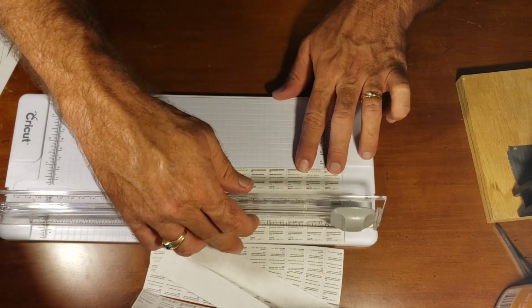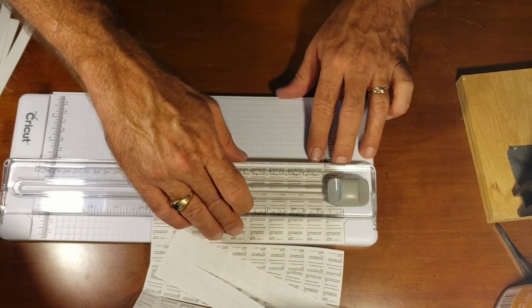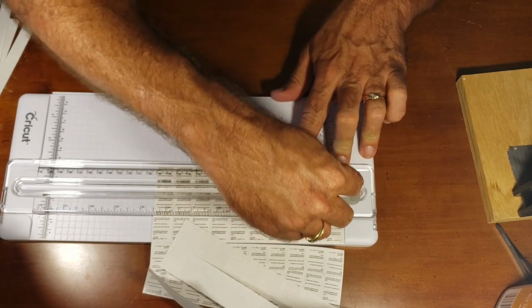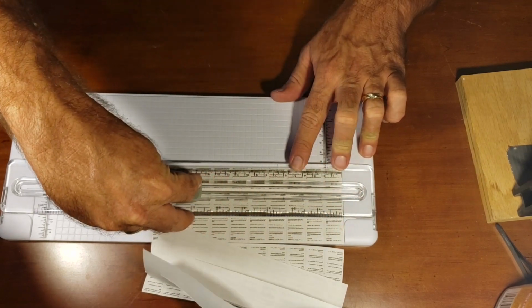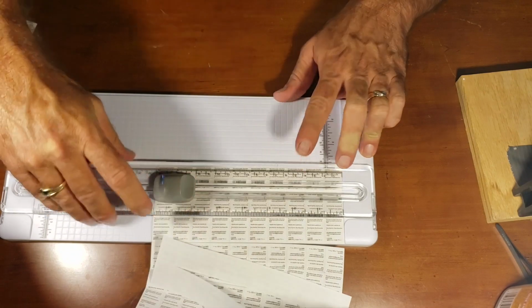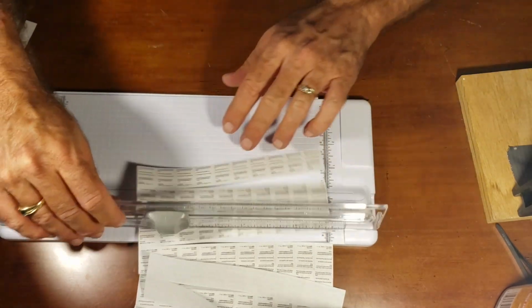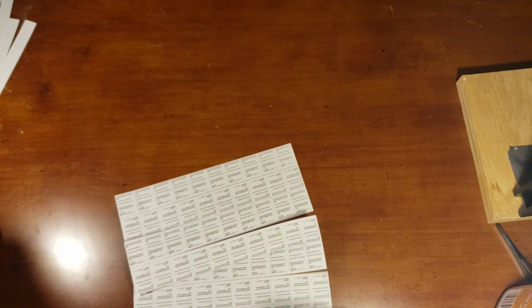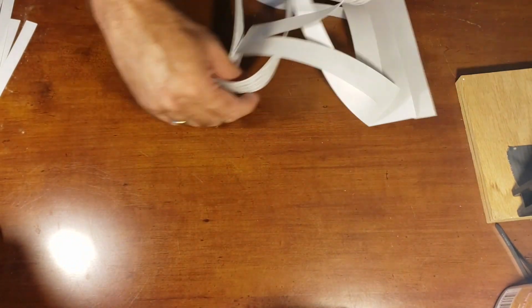I've got a fan blowing again, so that's why you see the paper jumping around and blowing up. It makes this accordion type of look. There goes my page.